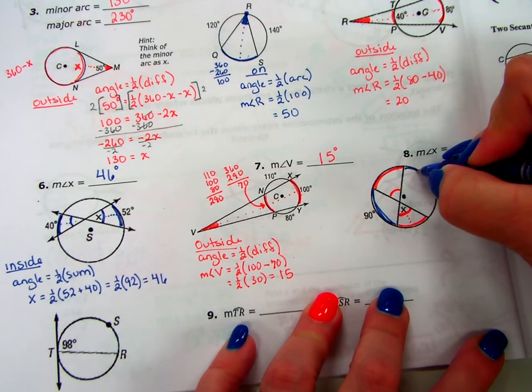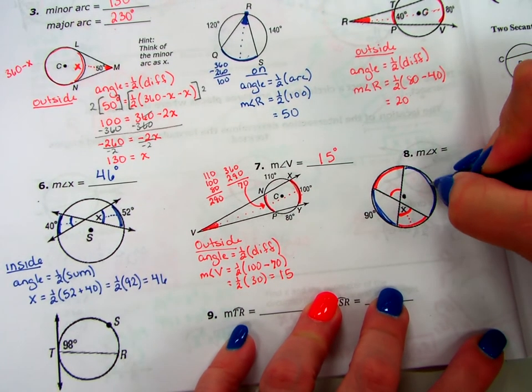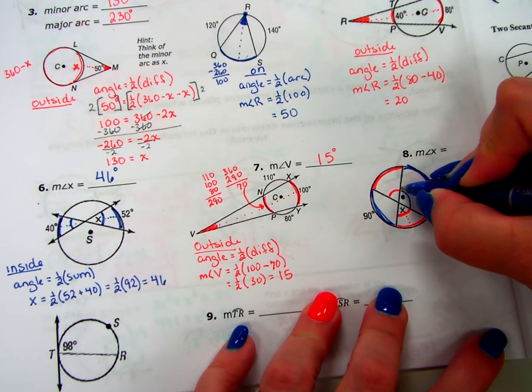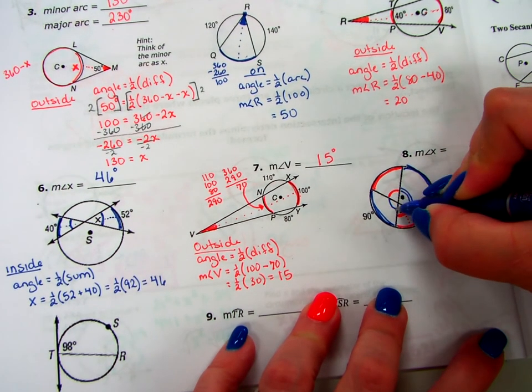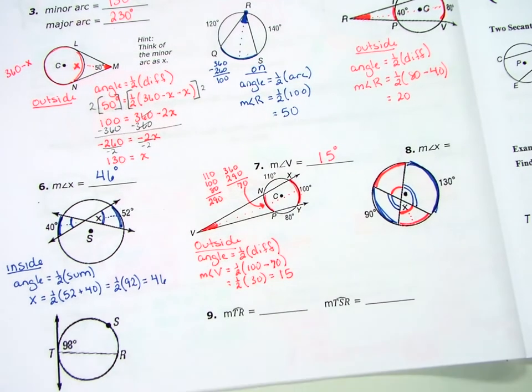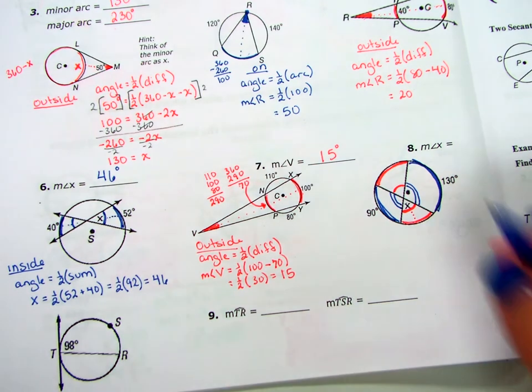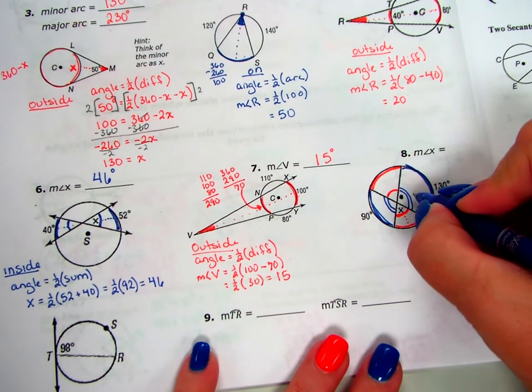if I use these two arcs, the 90 and the 130, that's not going to find x, that's going to find this angle. So I'm going to find the wrong angle, but once I find the wrong angle, I can use that to find x, right? Because we did that in our warm-up. All I have to do, once I find the blue angle, what do I do with that to find the orange angle? Subtract from 180. Good. So I'm going to find this angle.